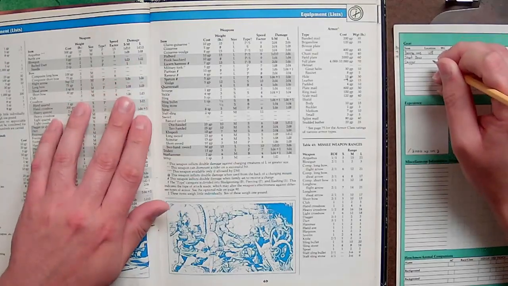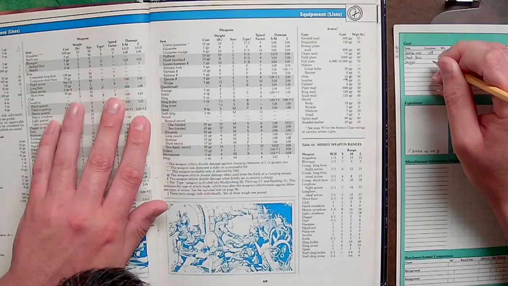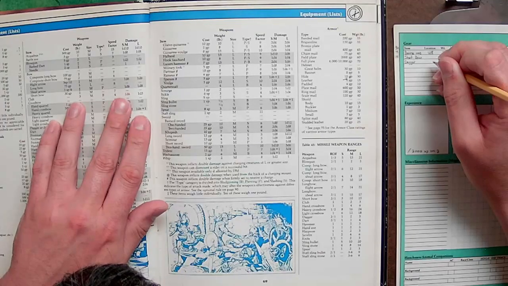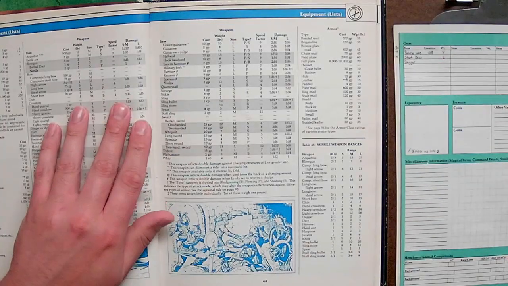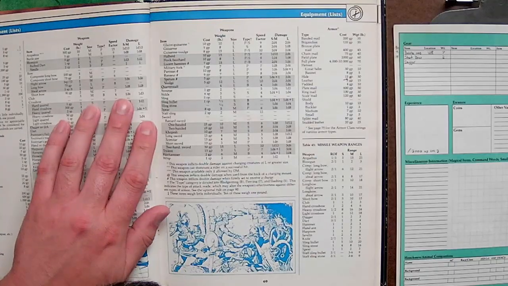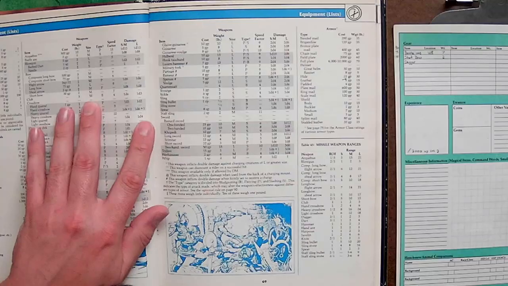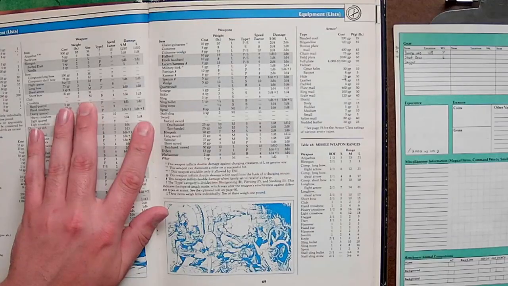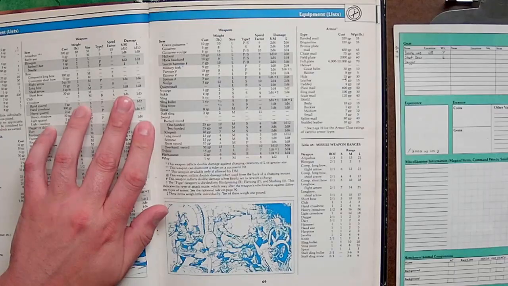Short bow is a 1d. Doesn't say. Interesting. Huh. Wonder why it doesn't say what type of damage it does. Well, I'm going to make one up. It says speed factor, type, size, but there is no damage die. That's really interesting. Wonder if that's obviously intended. I'm just not sure.